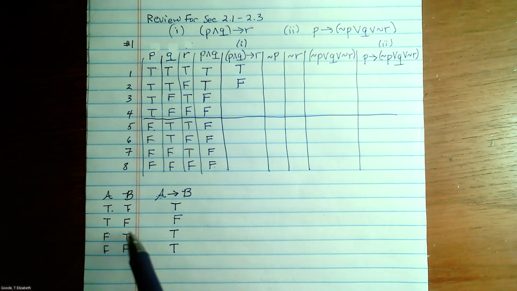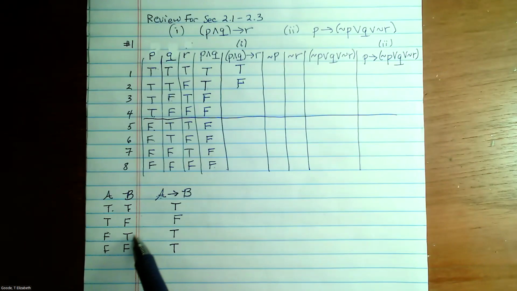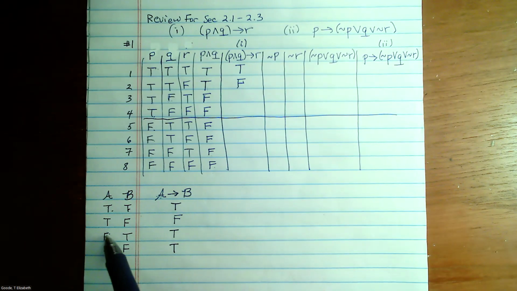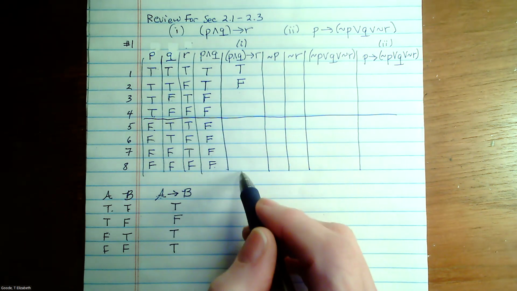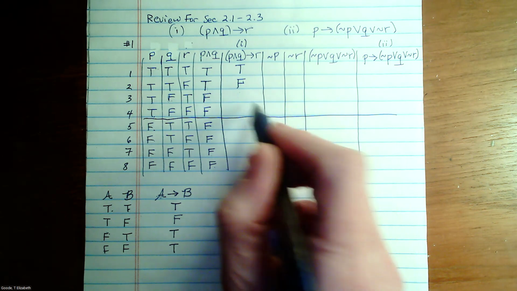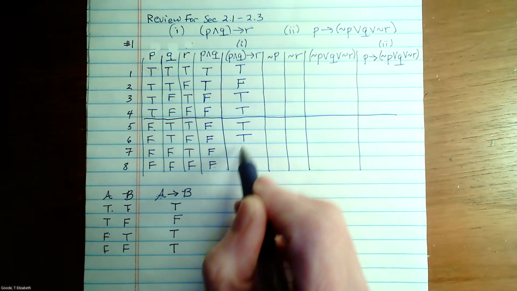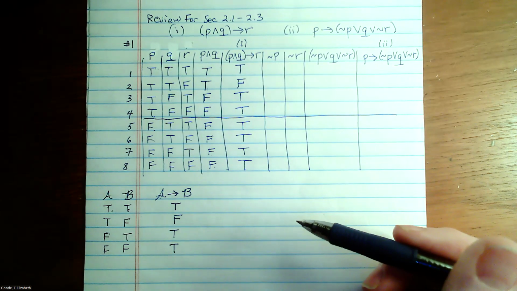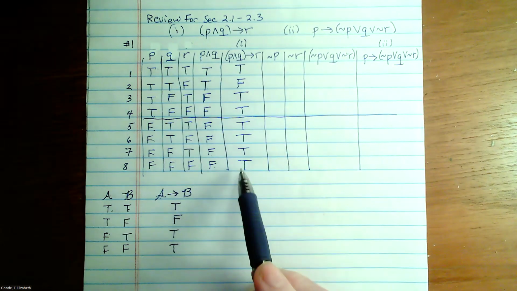Doesn't even matter what the conclusion is. Whether the conclusion is true or false, the if-then statement will be true because the hypothesis is false. So what should we put in rows 3 through 8? True. Yep, they're all true. So it's kind of easy when we have a false hypothesis. Good. So we've got the column for statement form 1 done.